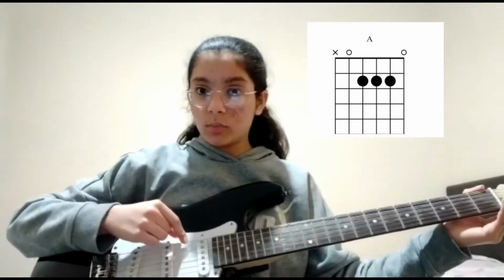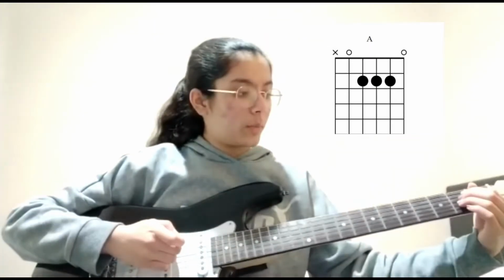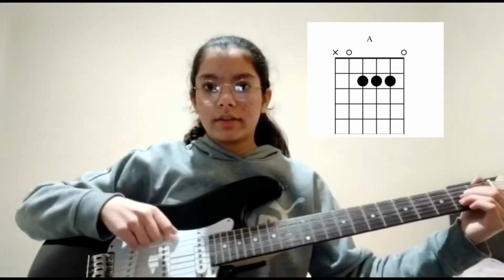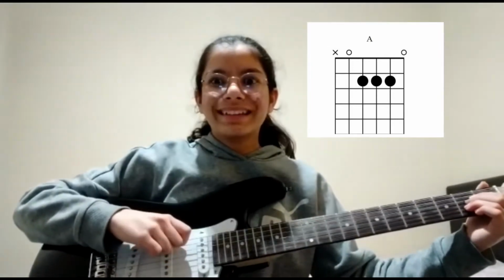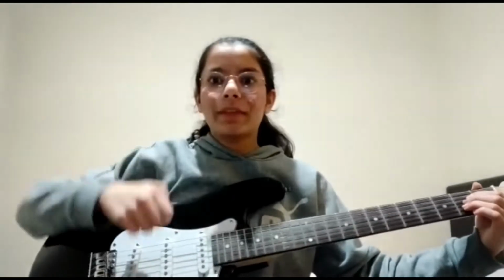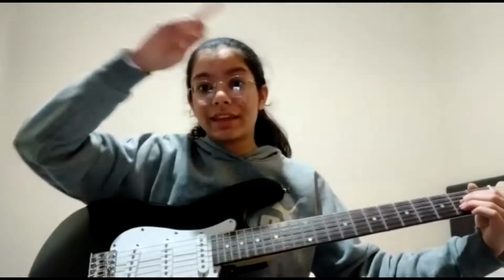And an important note is that we do not play the lower E string, okay? We do not play this. If we were meant to play it like this, that wouldn't be an A chord, okay? So we do not play this. And on the notation, there would generally be a cross on that line, on top of it. And if it was an open chord, you would have a 0 on top of the line. So you play like this.